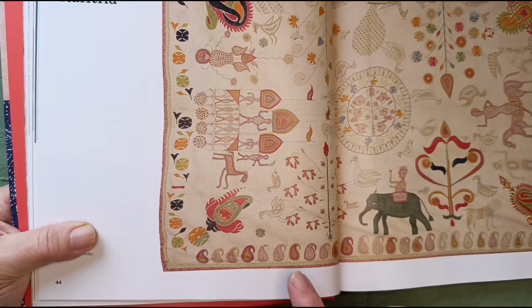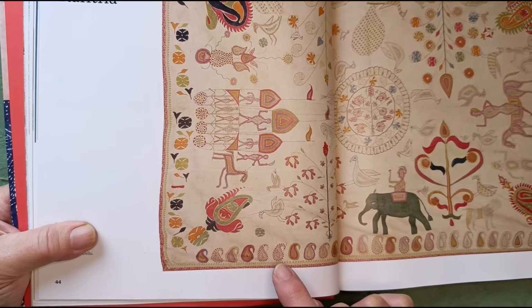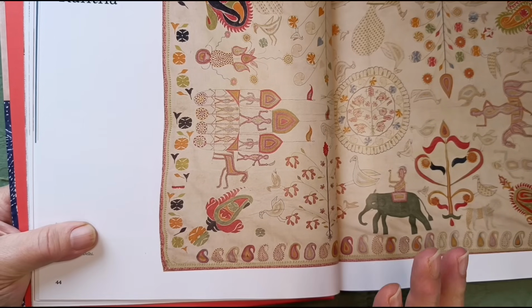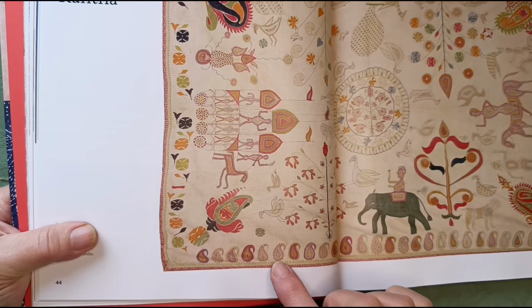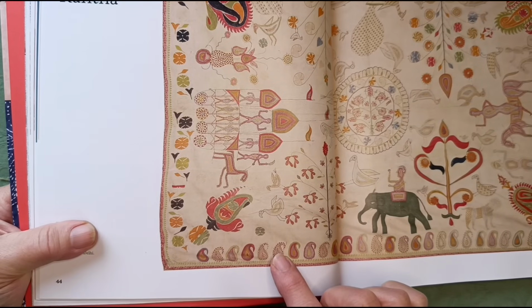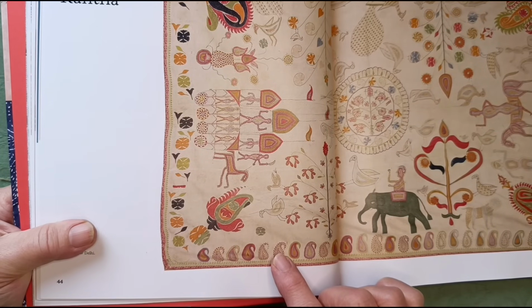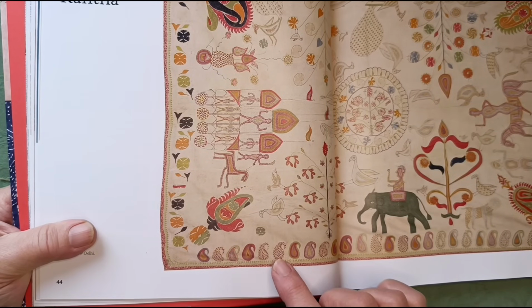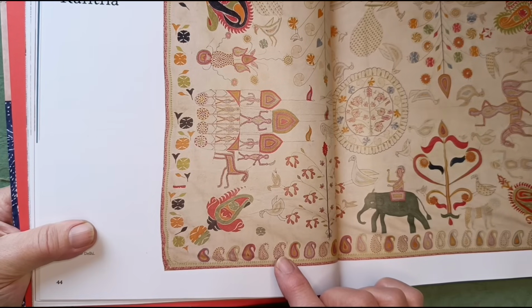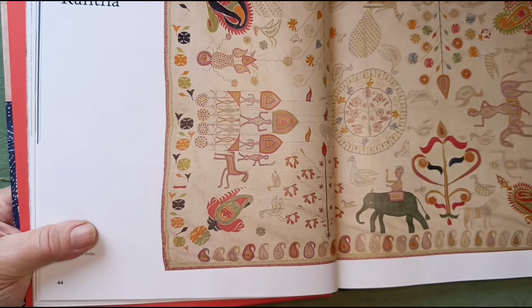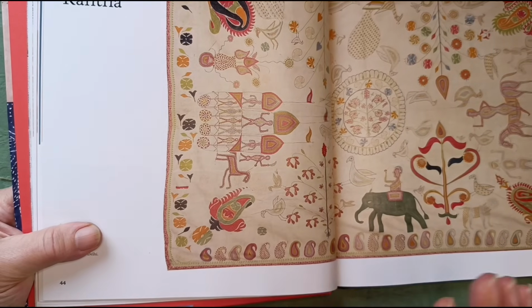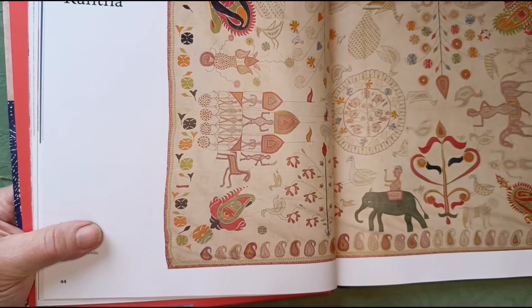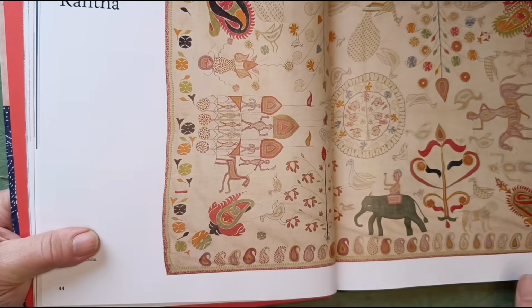Anyway, there's a link to a podcast discussion about how Paisley, which is a town in Scotland, came to be the word that refers to this motif in traditional Indian embroidery, which is actually originally inspired by the date palm tree. It's a long story. I'll put a link to a podcast if you're interested to go and listen about it.